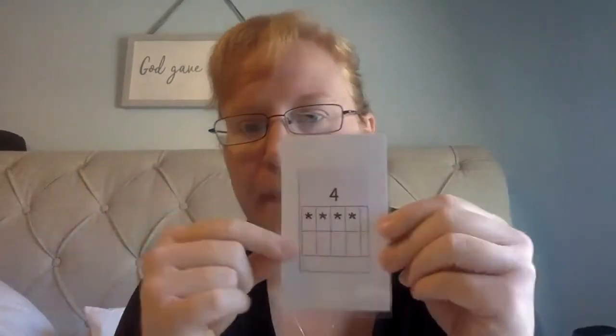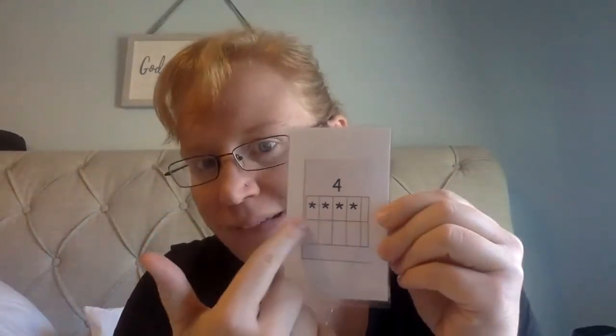Okay, what's this one? How many? 4. So how many to equal 10? 5. Don't have to count because we know that's 5, and one more equals 6. So 4 plus 6 equals 10.